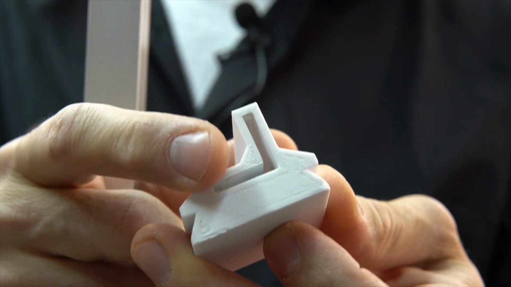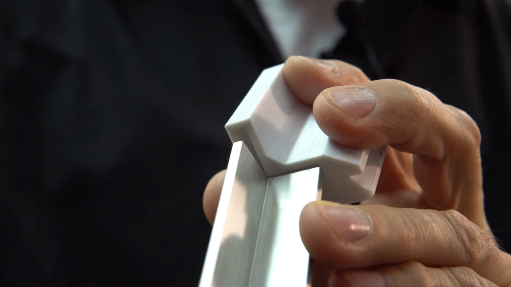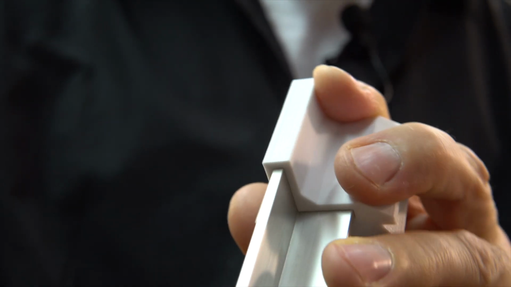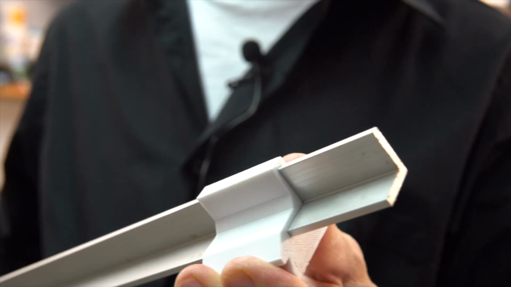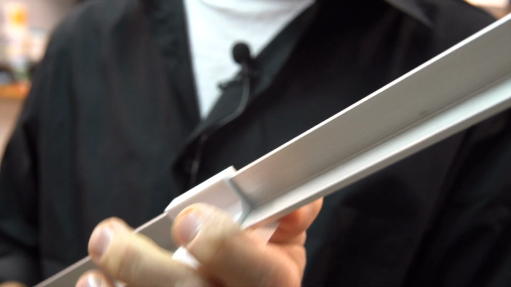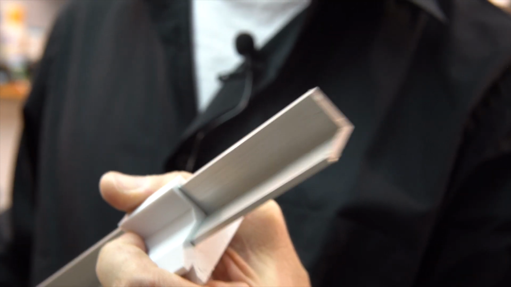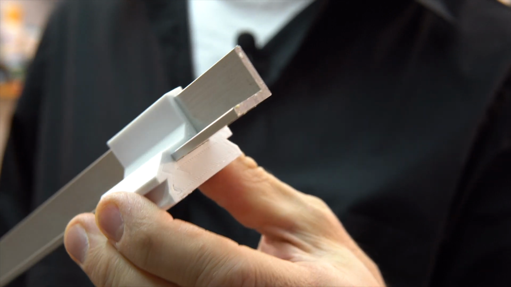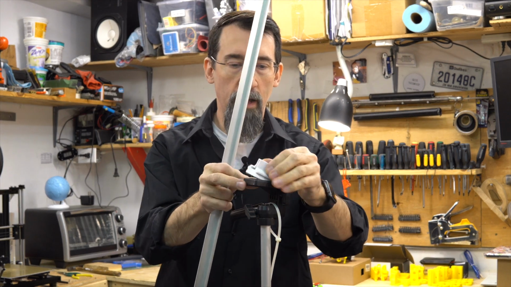So I reprinted the part with a bigger hole. So now let's try again. Goes in just right. Goes in just right. So I can move it, but it's not gonna fall off. It's dragging a bit, but that's good. So let's try this again on the actual tripod.